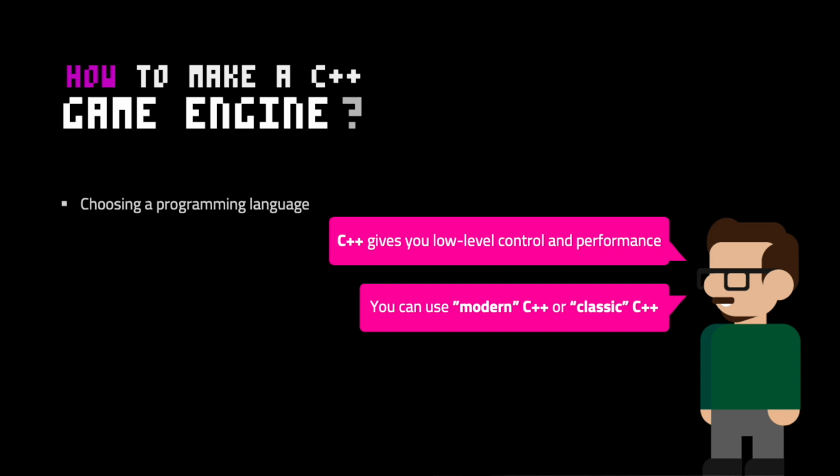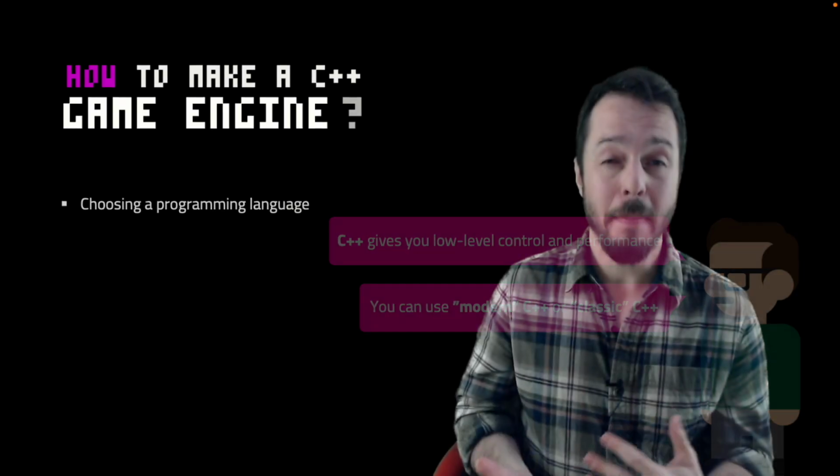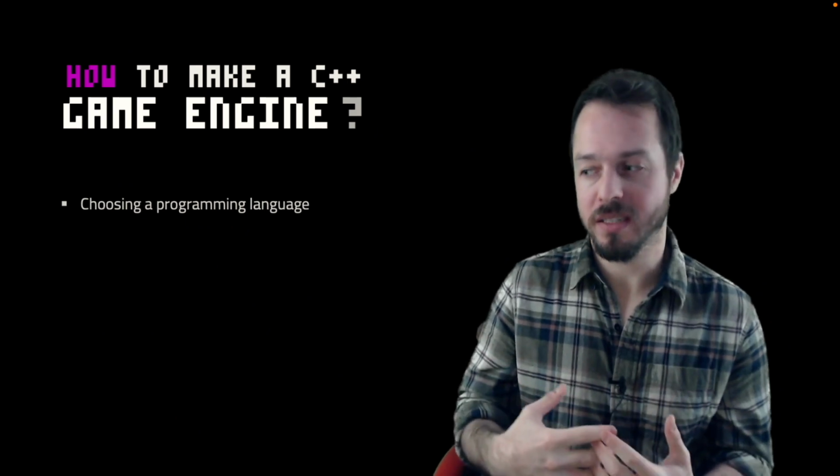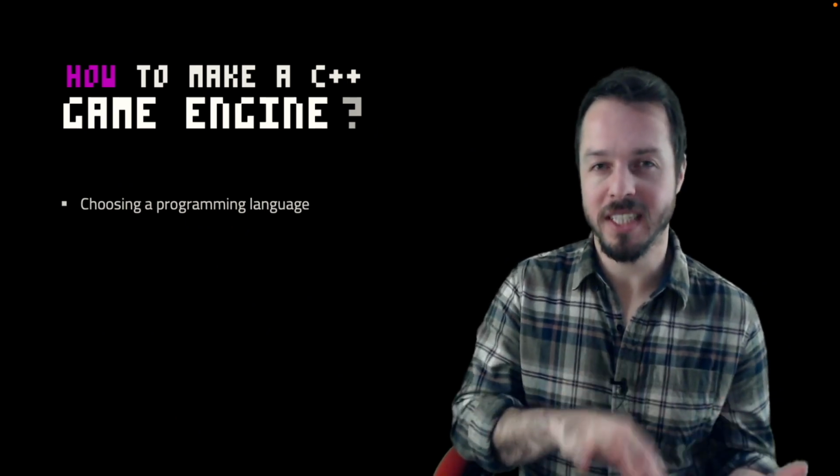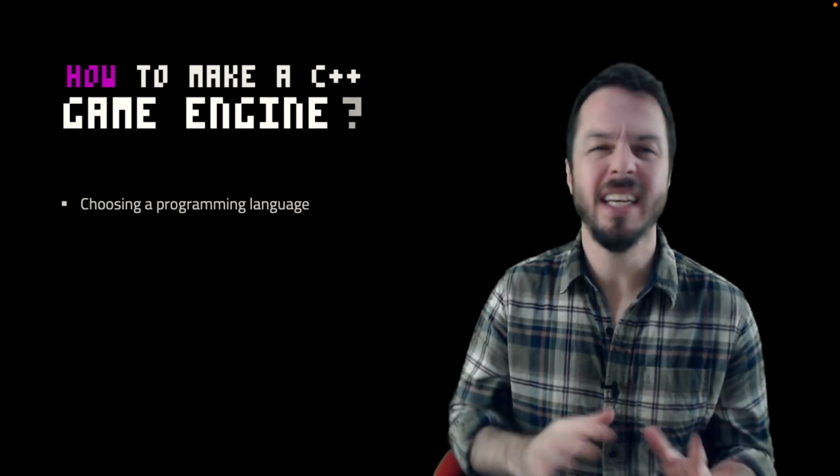Whatever type of C++ you want to use, if you want to use really modern techniques, feel free to do so. I personally like to use C++ almost like this C with some extra features, right? I'm a little bit old school, so again, it really doesn't matter. I'm not here to be opinionated about these things.